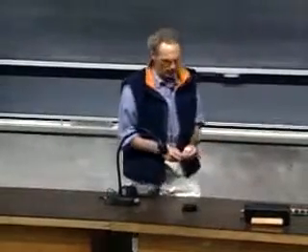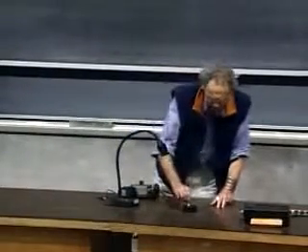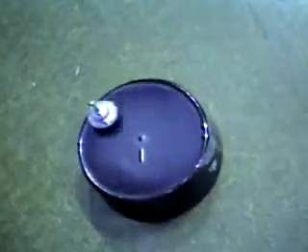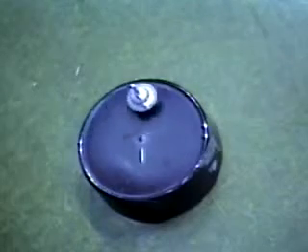This surface is a little smoother than the desk, and so I will give it a spin here, so it may last a little longer, but obviously it can't last very long, so very shortly it too will fall over and come to rest, and that kinetic energy will have been converted into heat.